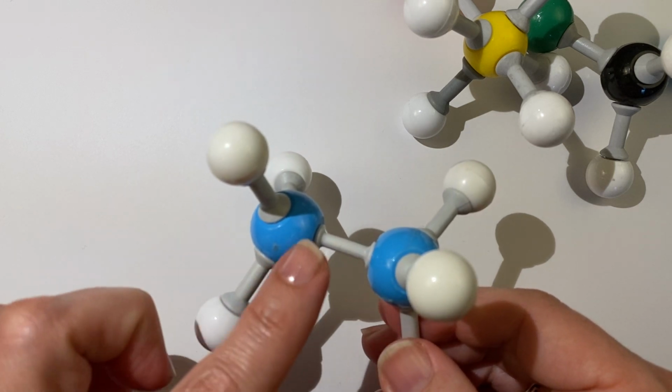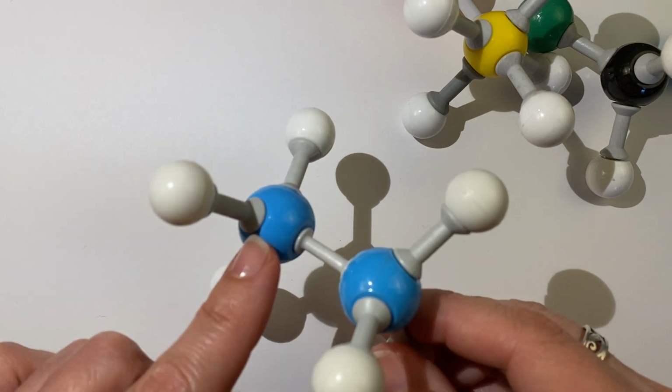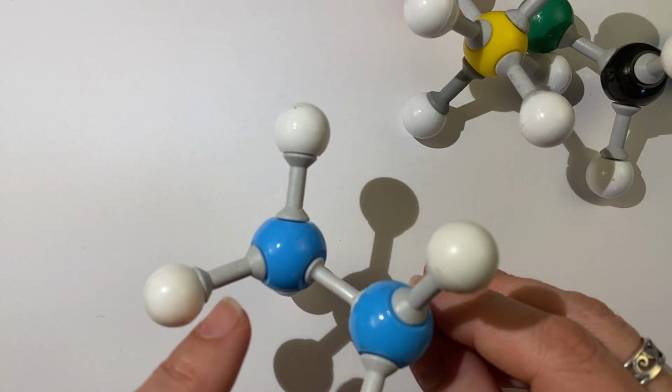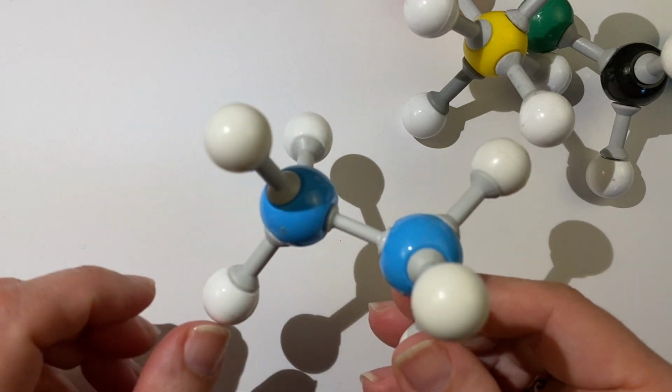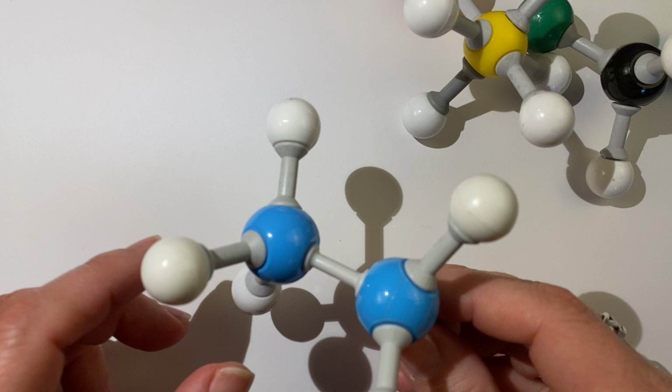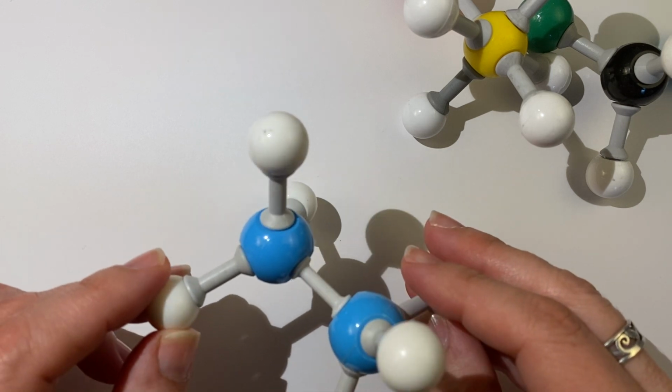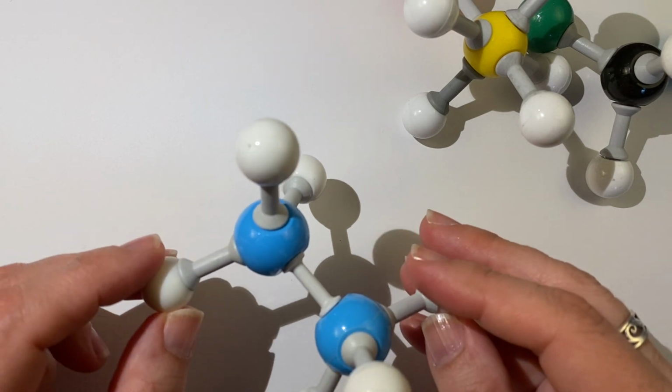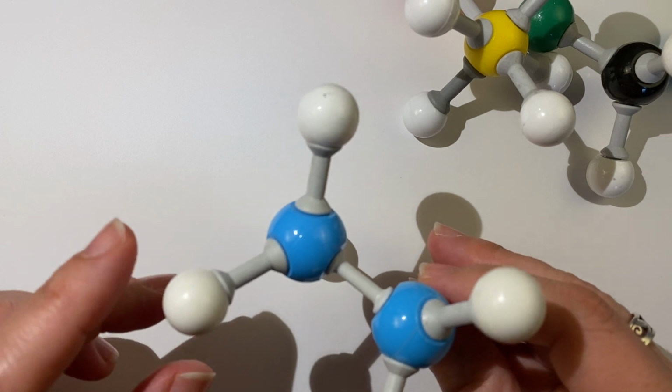Like, why does this atom here have this tetrahedral shape with the atoms that it's bonded to? We learn about that with VSEPR theory, valence shell electron pair repulsion theory.